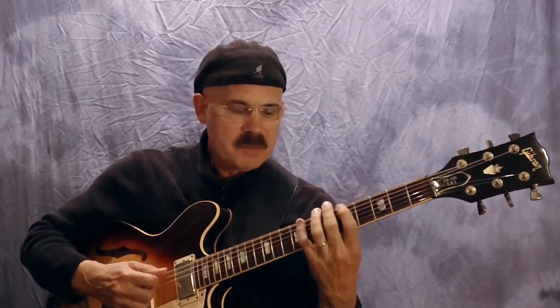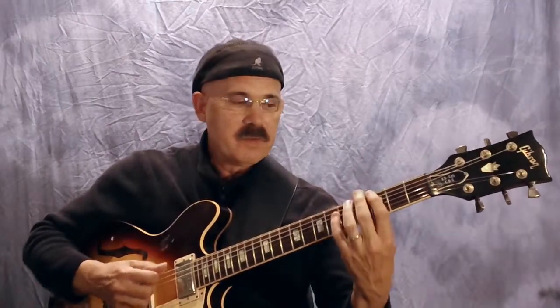Now perfect fourths. So from G right here on the 6th string all the way up to C is a perfect fourth. Now if I go from G to C here, that's a perfect fourth as well, and much easier obviously to play than to try to reach that far. So that's a perfect fourth. Then from C to F is a perfect fourth. From F to B flat is a perfect fourth.